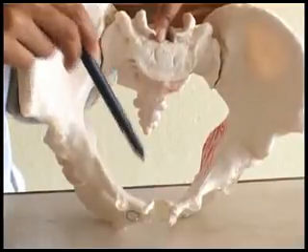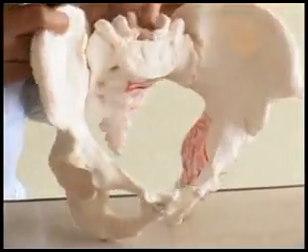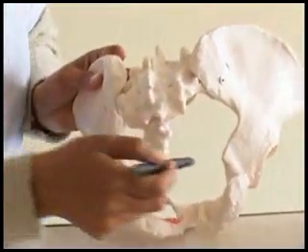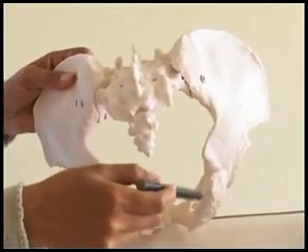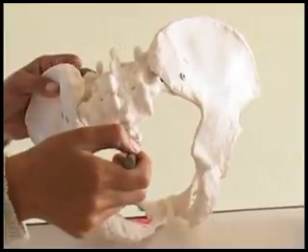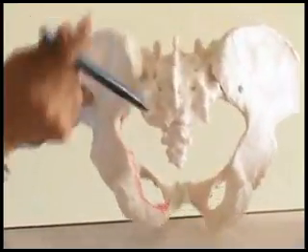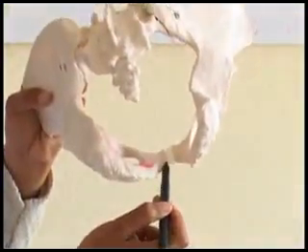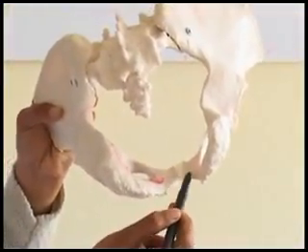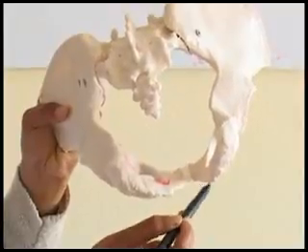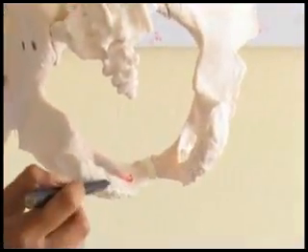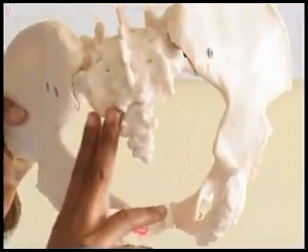Now the pelvic outlet. The pelvic outlet is bounded by the inferior pubic ligament anteriorly, the ischiopubic rami, the ischial tuberosity, the sacrotuberous ligament, and the coccyx.